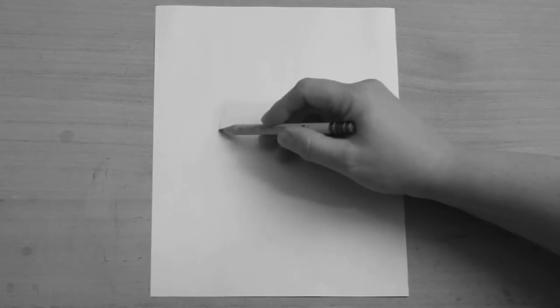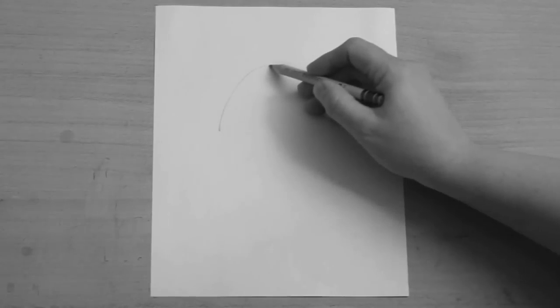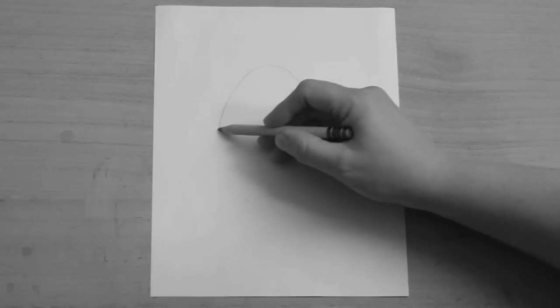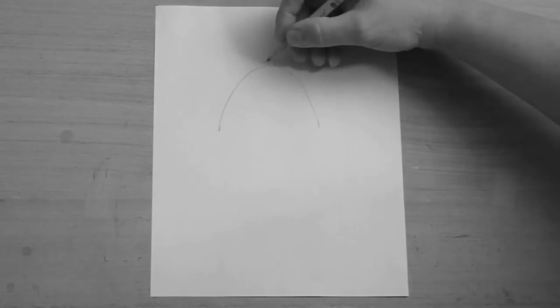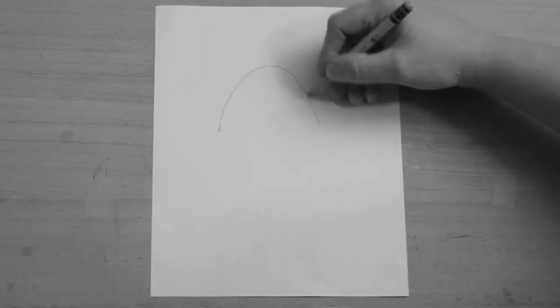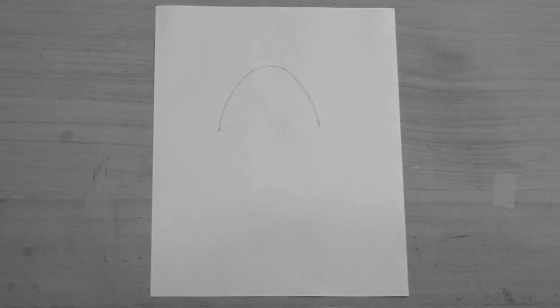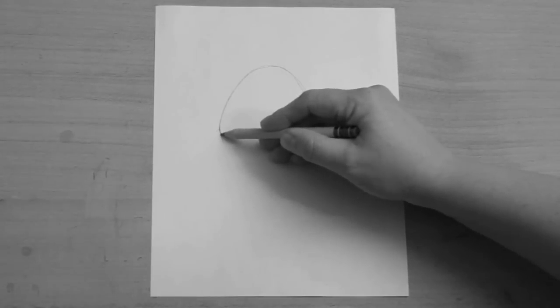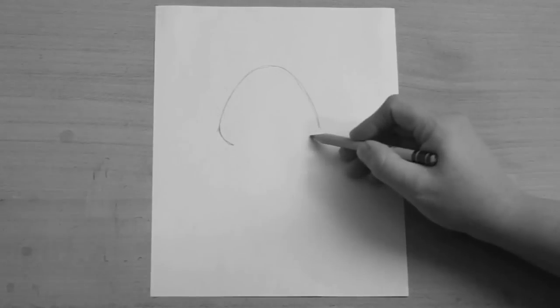I'm going to make a line that curves up and over and down, like that. And then I want to make it look like he's got cheeks here, so I'm going to curve the line around on either side.